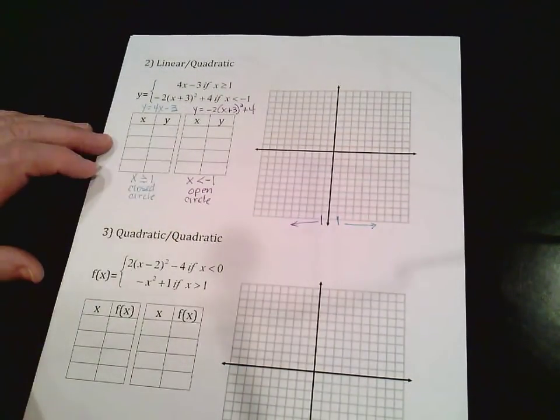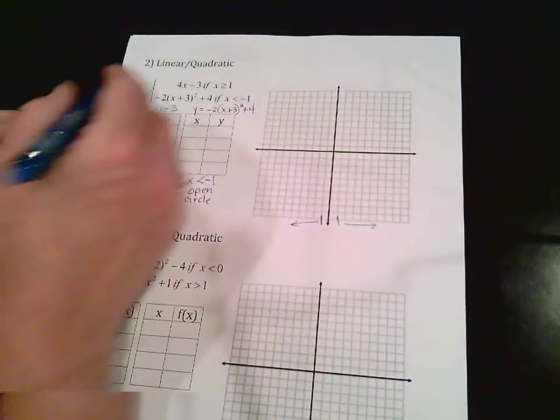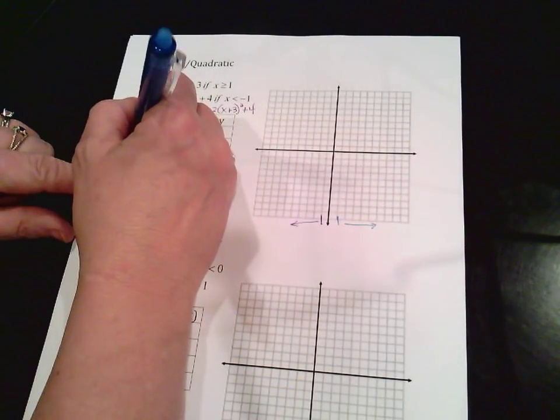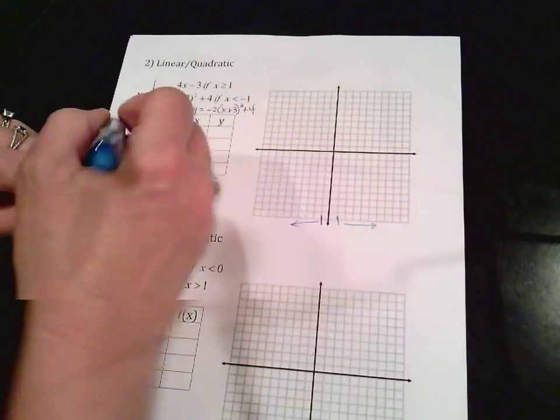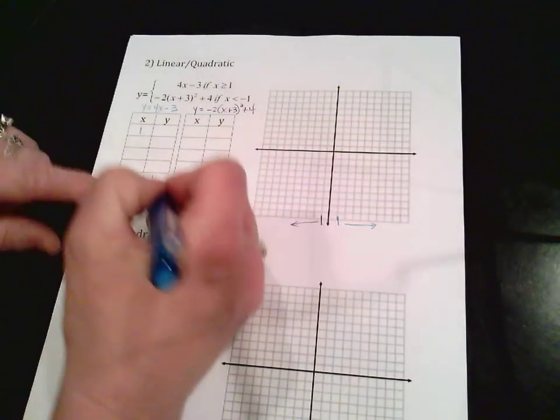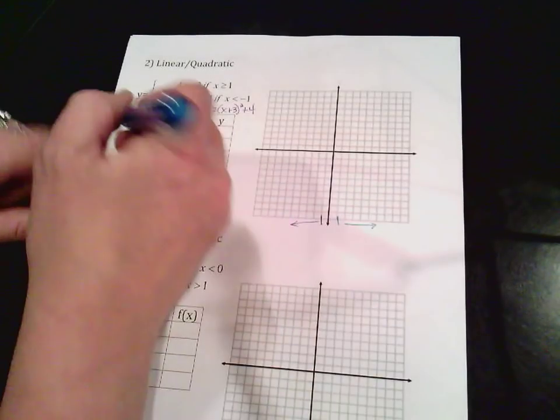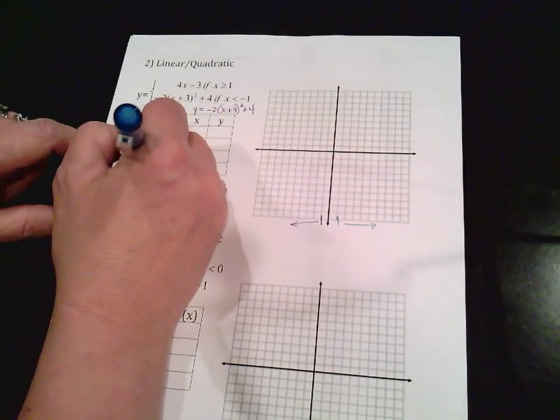So let's focus on just the blue one, on the first one. It's linear. My starting point is at +1, and I'm going to the right. So I'm going to start at 1 and pick, because you want the one that's actually part of the domain limitation, and then everything to the right. So I have 2, 3, and 4.